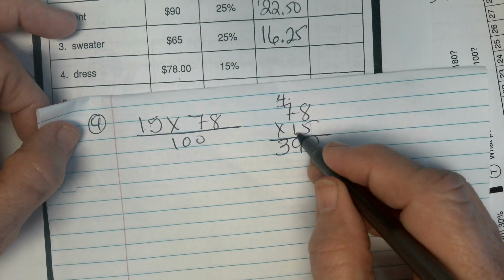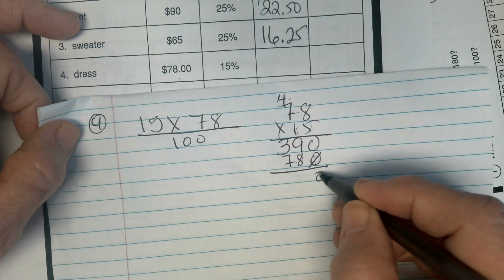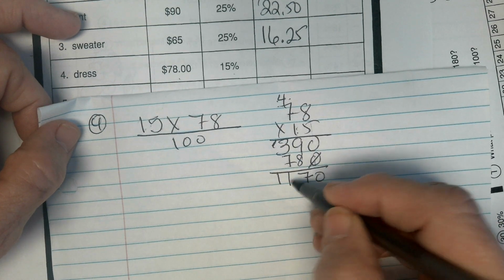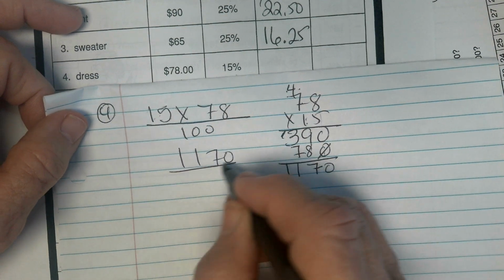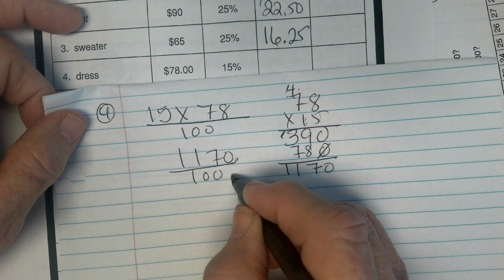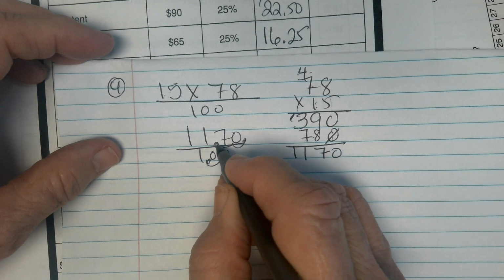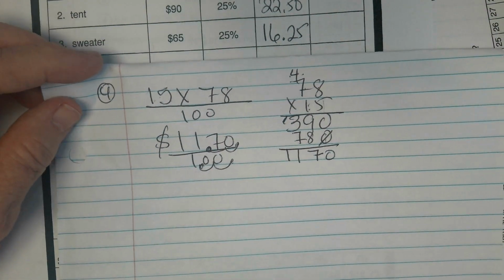I'm done with the ones, so then go here. 1 times 87 is 87. And again, we know 1170, then divided by 100, which is super easy. Just move the decimal 2 places. So there is my discount, $11.70.